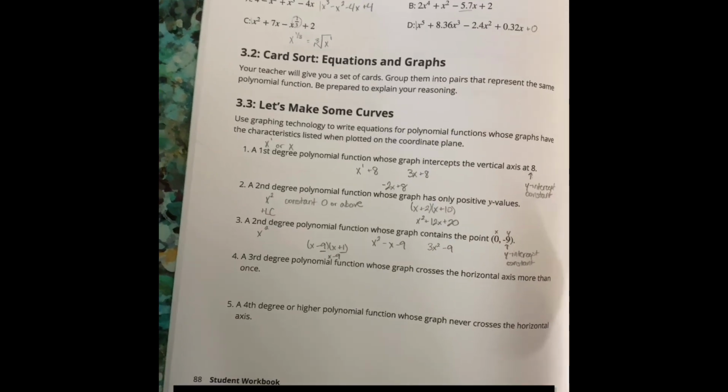The third degree polynomial function, I am so sorry, you're going to hear my baby cry in the background.